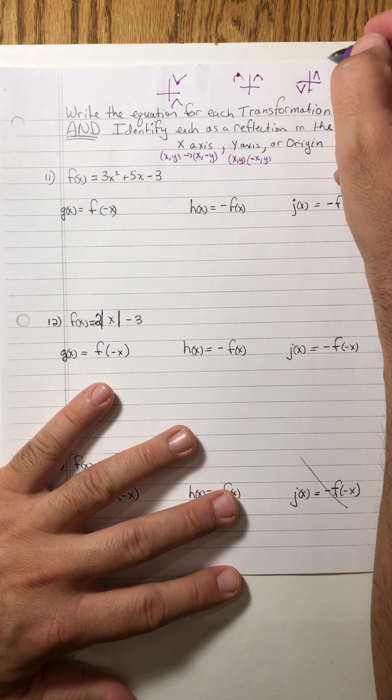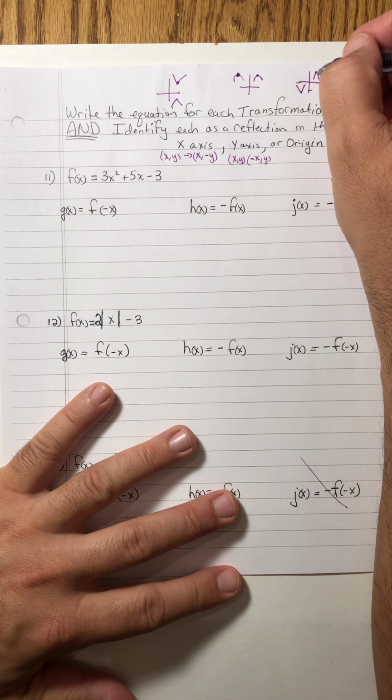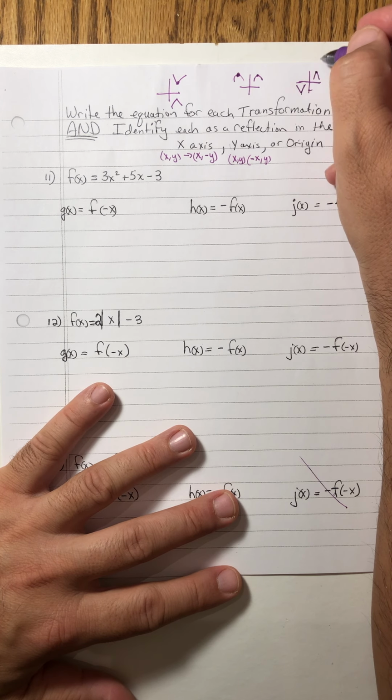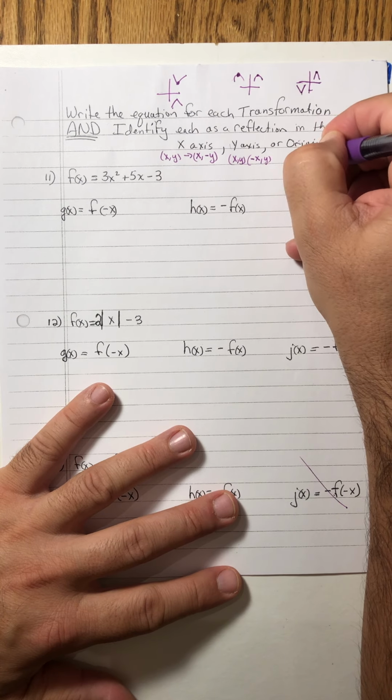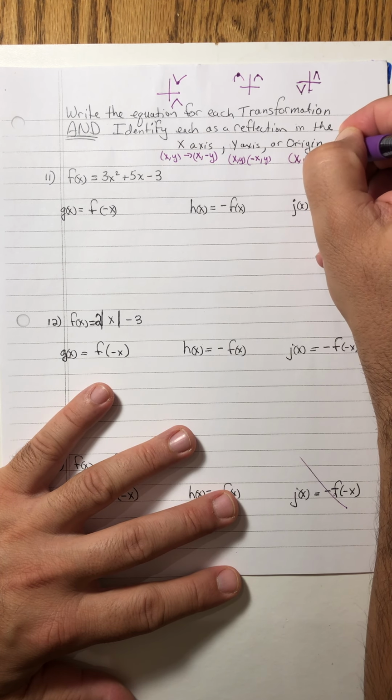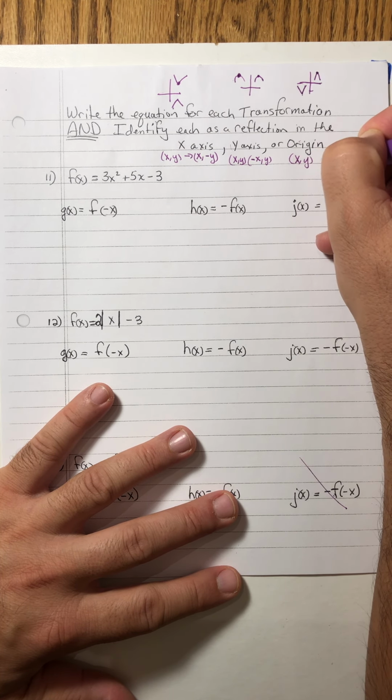So we negate the x's and we negate the y's.